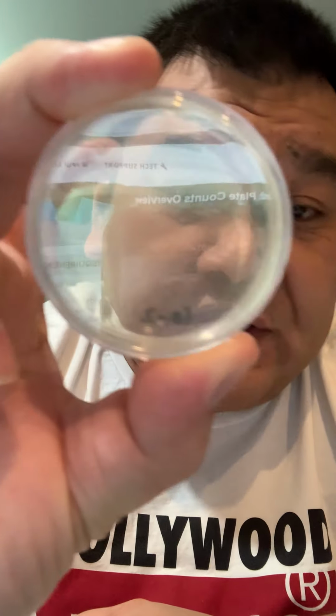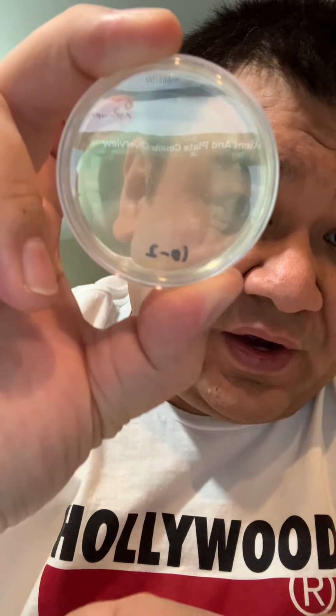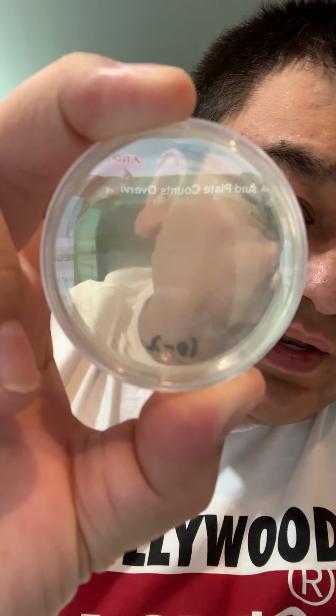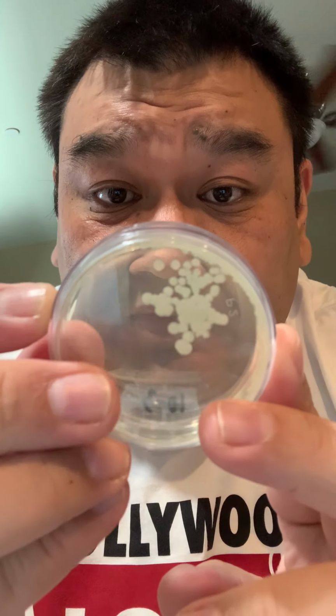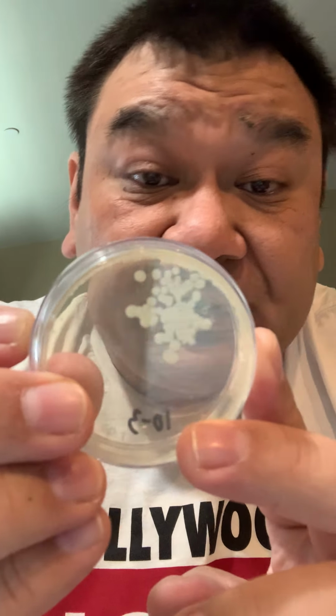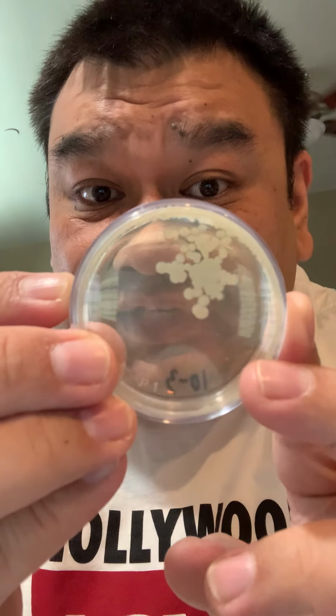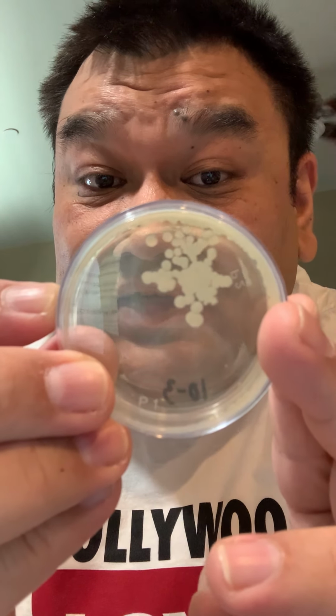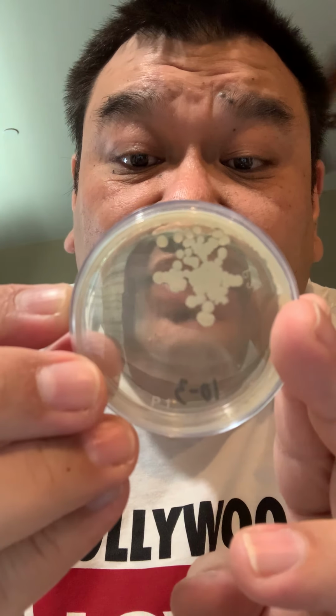My 10-2 was just tiny dots everywhere. And then my 10-3, I only saw what you see on the video. I had dots that are visible and easy to count.